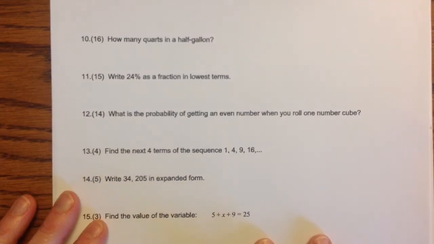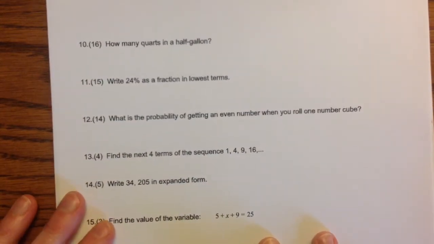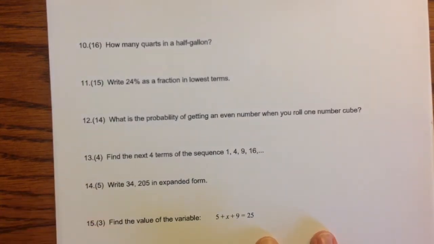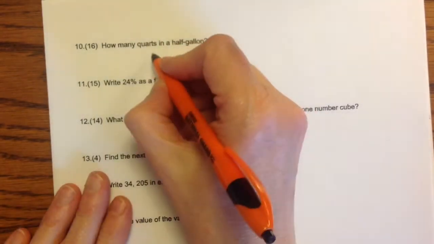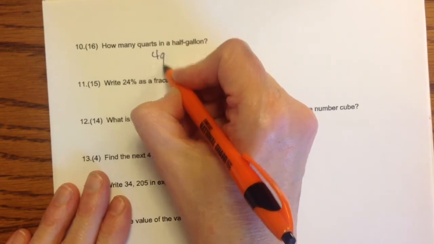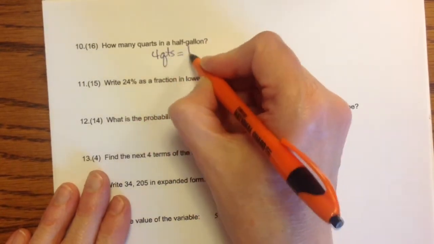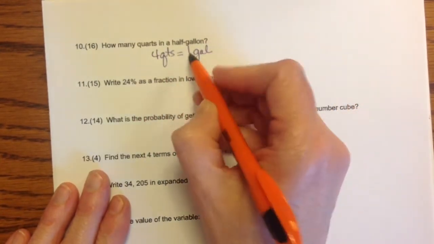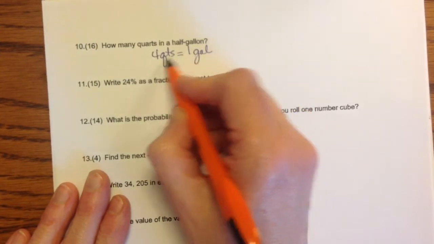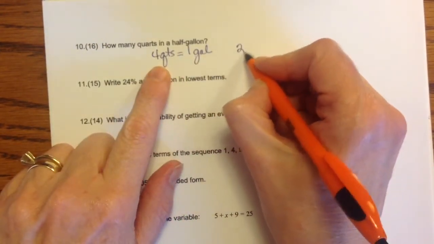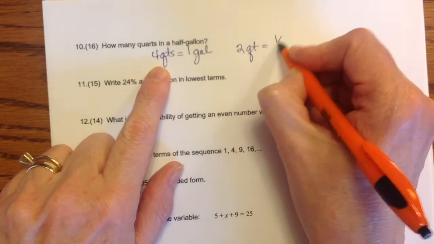Okay, course 2, study guide 4, page 2, number 10. How many quarts in a half gallon? Well, there's several ways to do it. The way I approached it is that there's 4 quarts in 1 gallon. So if you have a half a gallon, then if you divide both of these by 2, you have 2 quarts in a half a gallon.